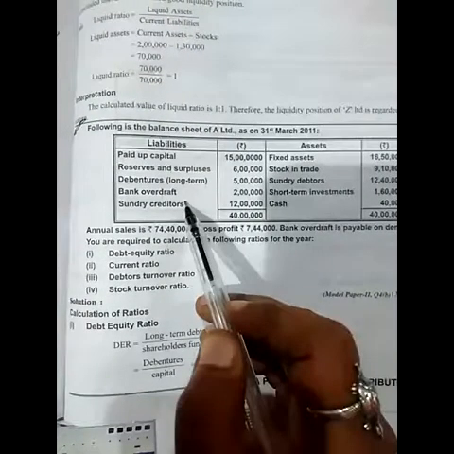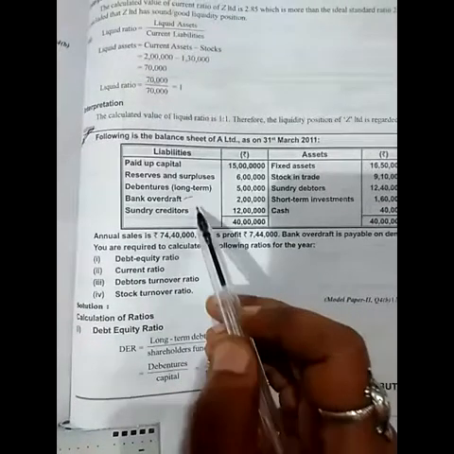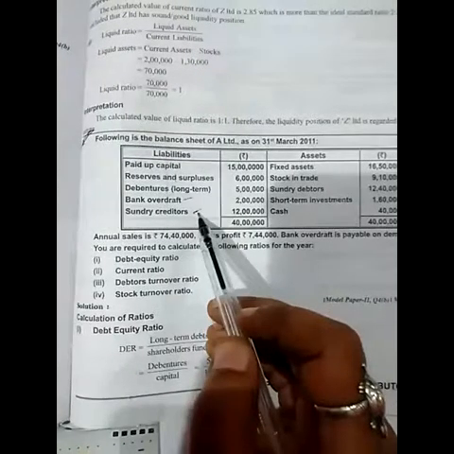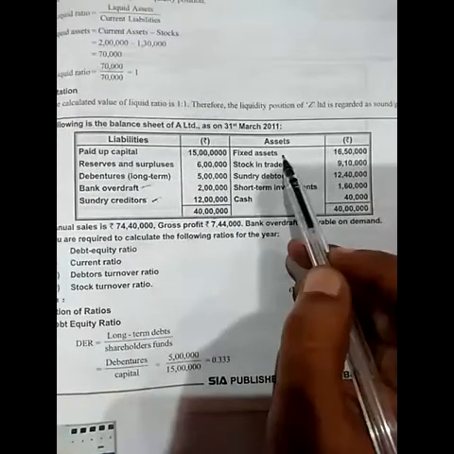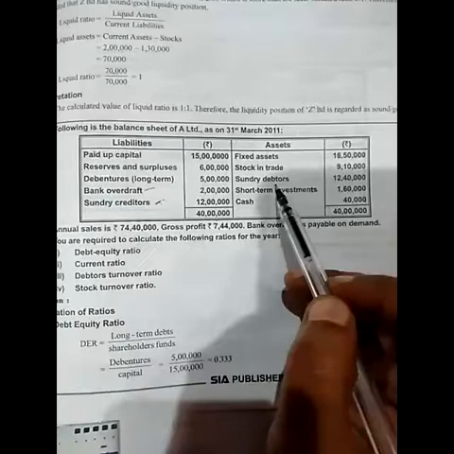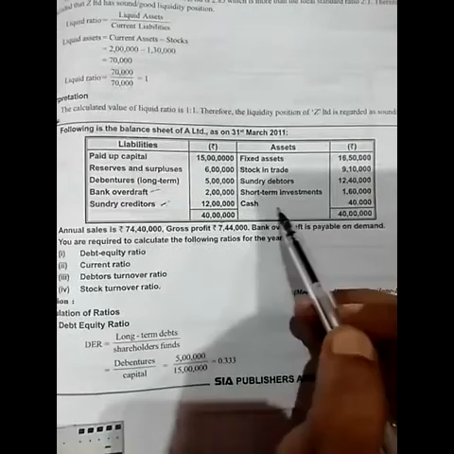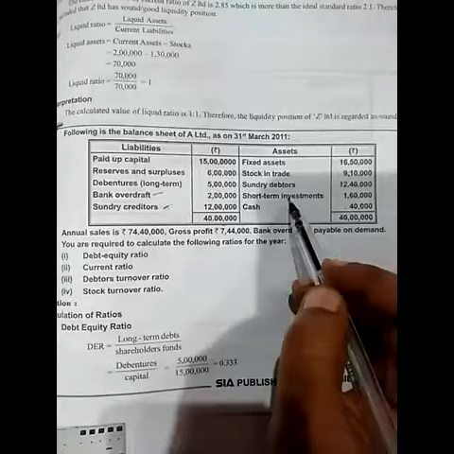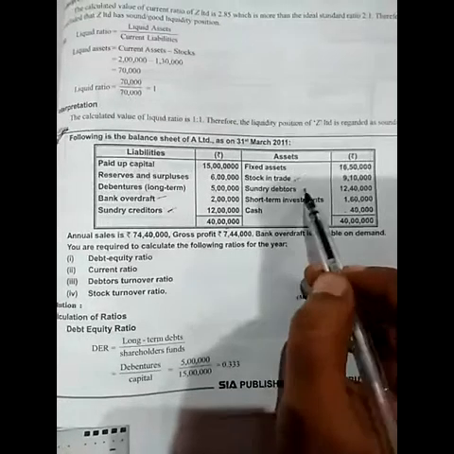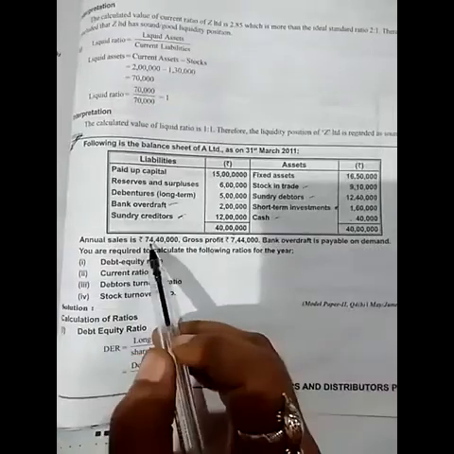So in this, what are my current liabilities? Bank OD and sundry creditors are my current liabilities. And the total is 40 lakhs. And on the asset side, fixed assets are 16 lakh 50,000, stock in trade is 9 lakh 10,000, debtors are 12 lakh 40,000, short-term investments is 1 lakh 60,000, and cash is 40,000. So what are my current assets? Stock, debtors, investment and cash are my current assets. And annual sale is 74 lakh 40,000.